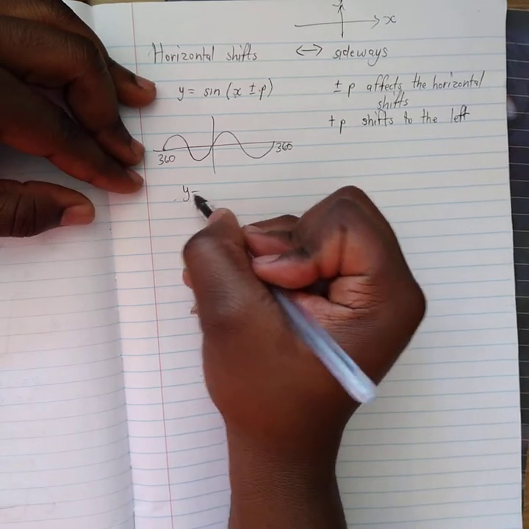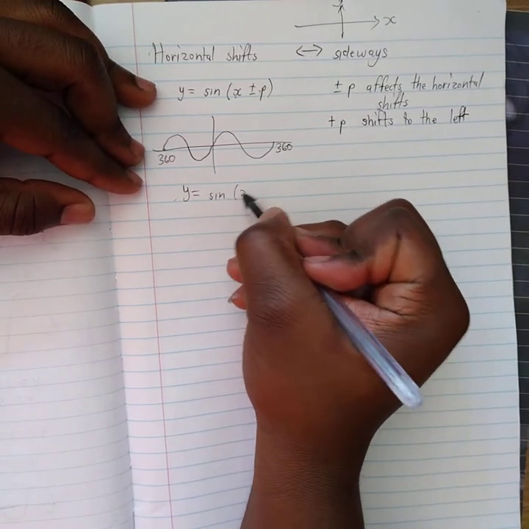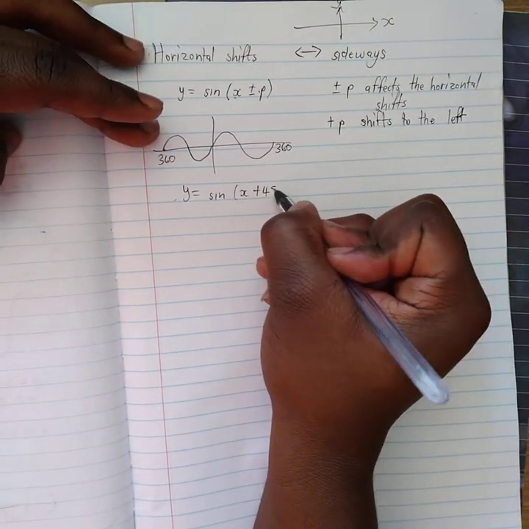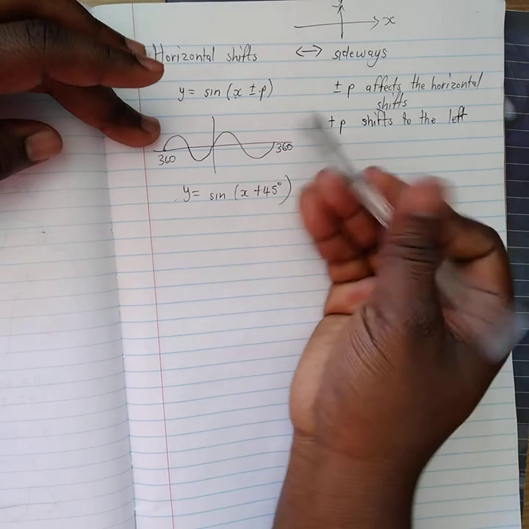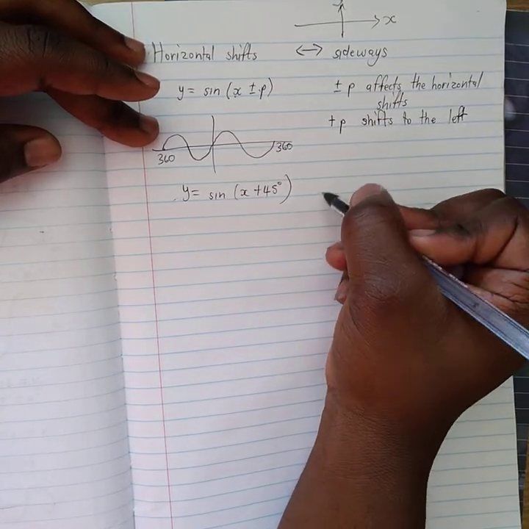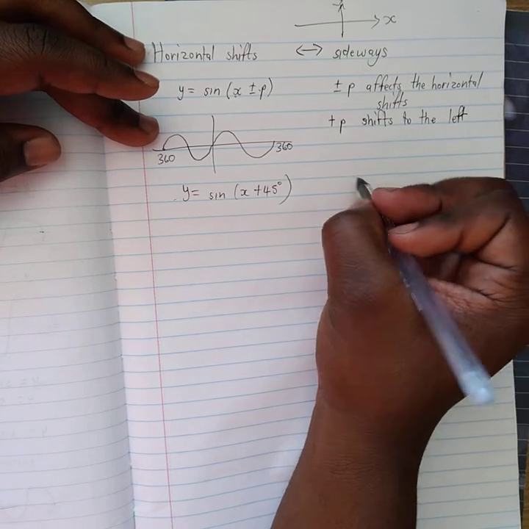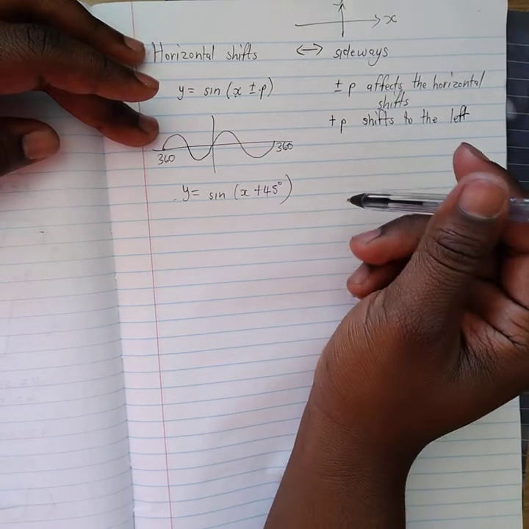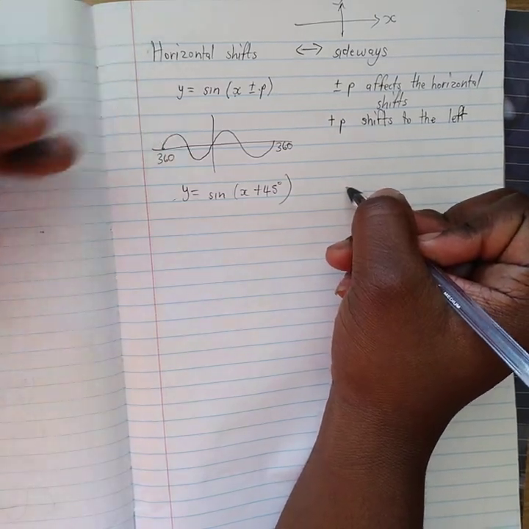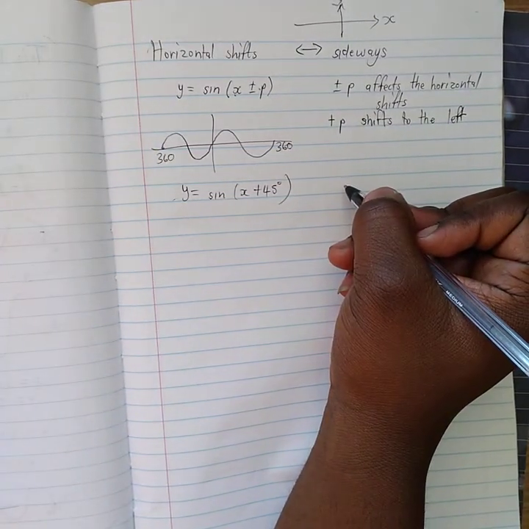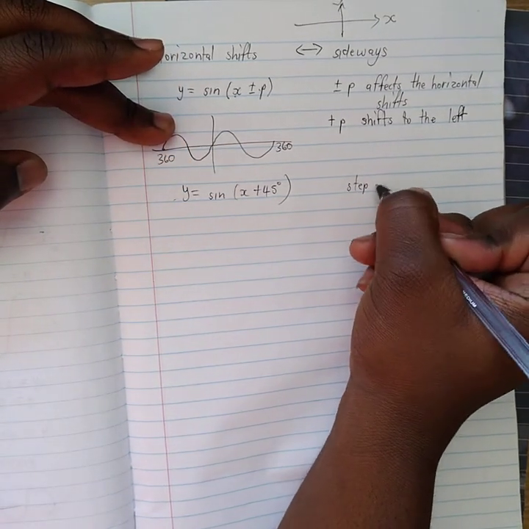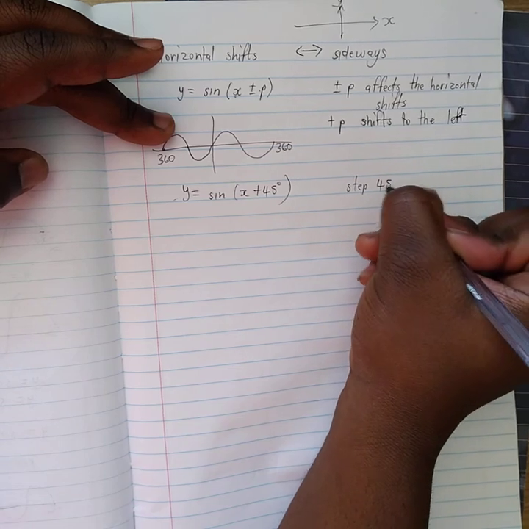That's why you will find questions like sine x plus 45 degrees, and they will give you the step they want the graph drawn in, for example 45 degrees.